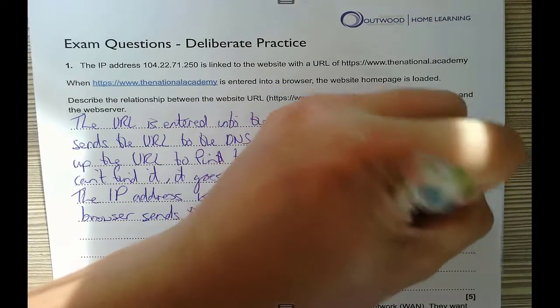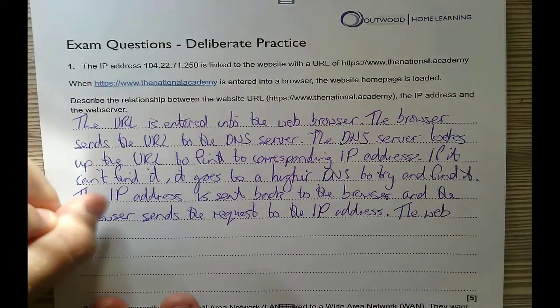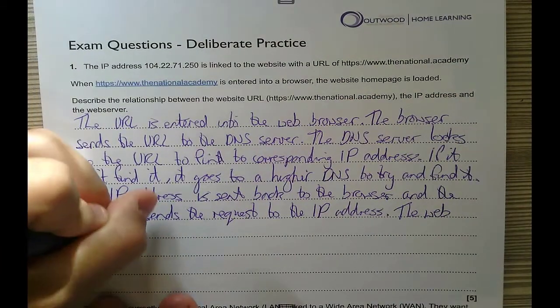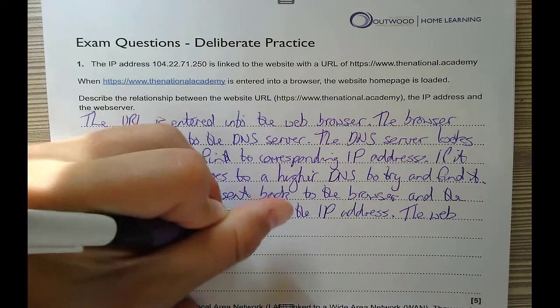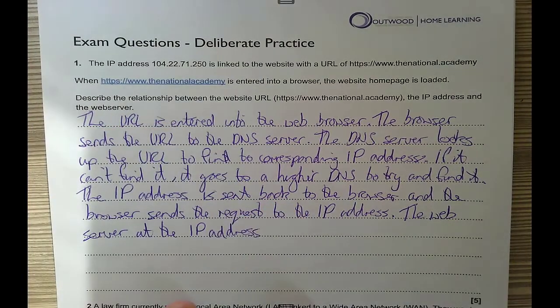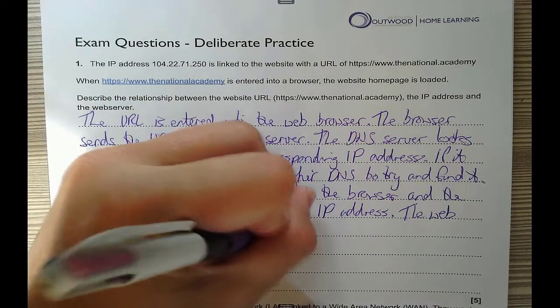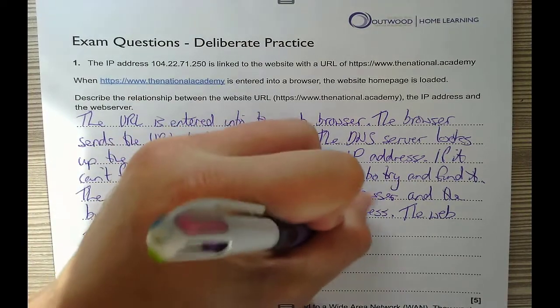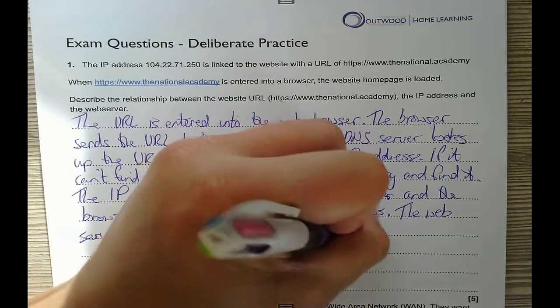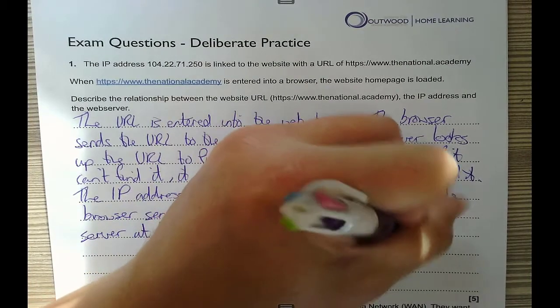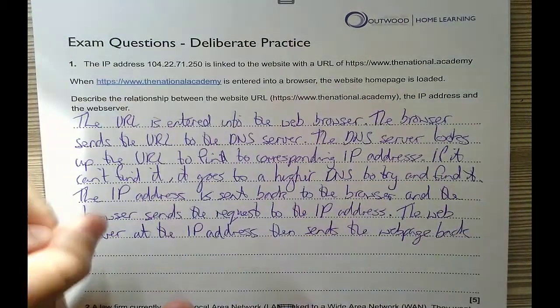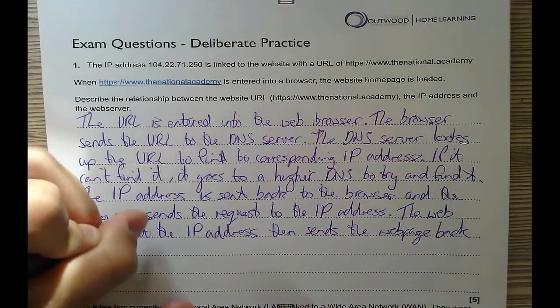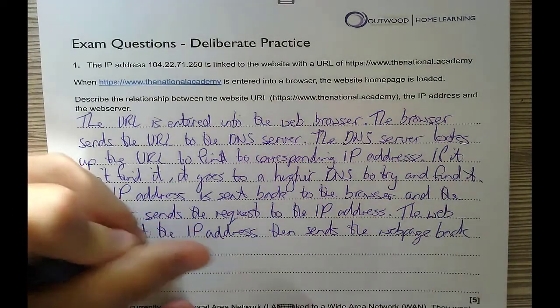The web server at the IP address then sends the web page back to the browser. Okay, so there's a lot of steps there.